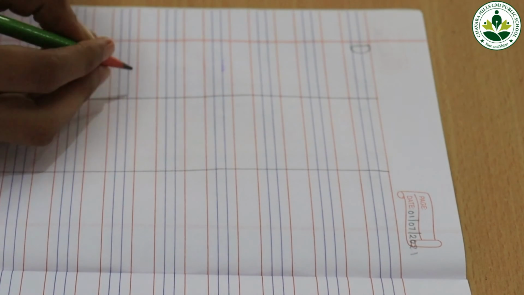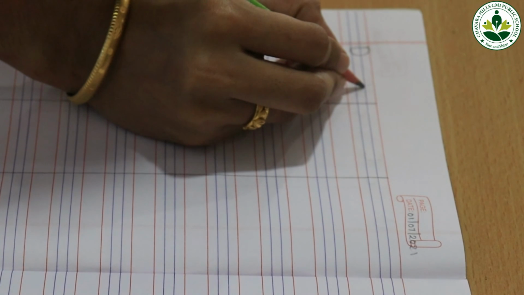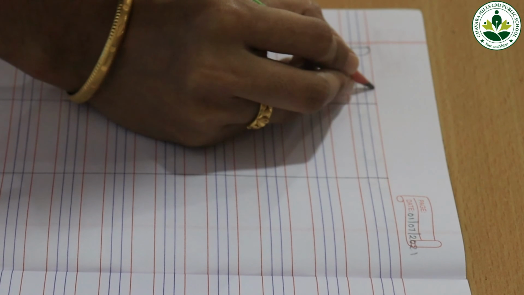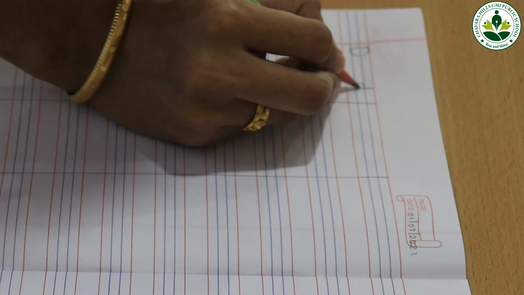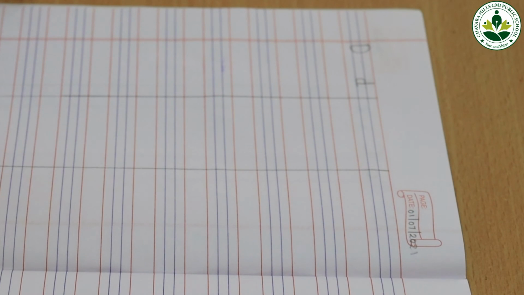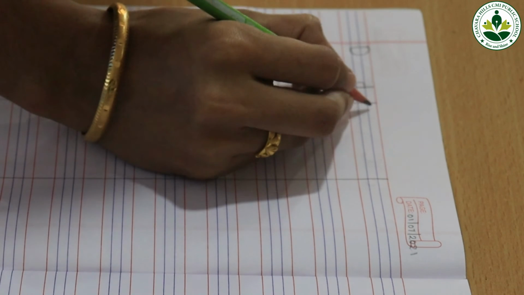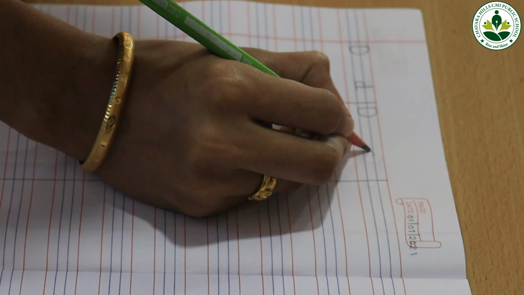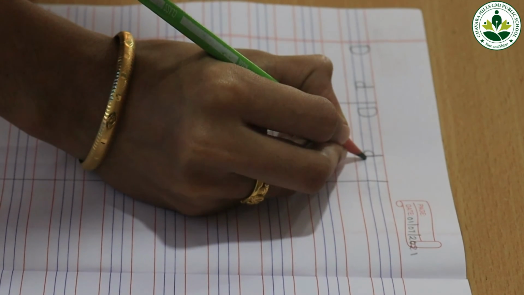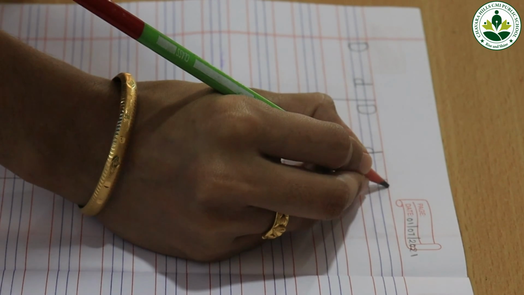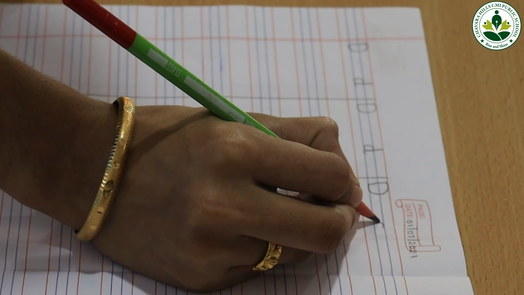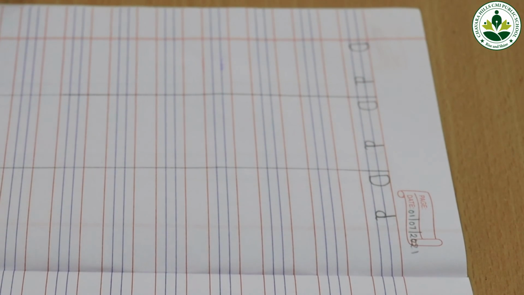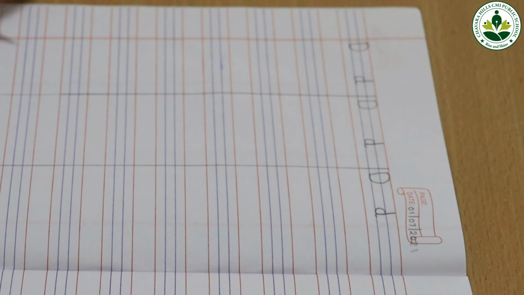Capital letter D. Again small letter d. Draw a small curve first. Then draw a standing line. Don't take out your pencil. Put a small tail. Small letter D. Once more. Capital letter D. Small letter d. Capital letter D, small letter d. And you have to complete this page by writing capital letter D and small letter d.